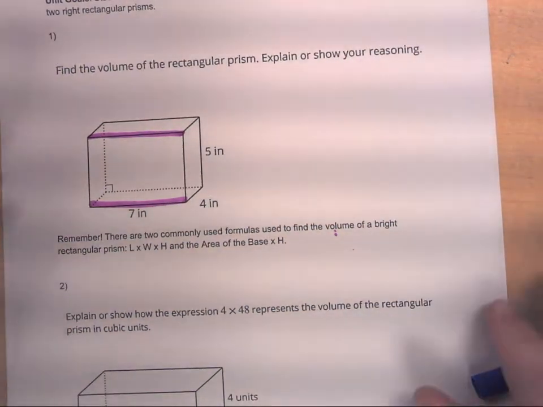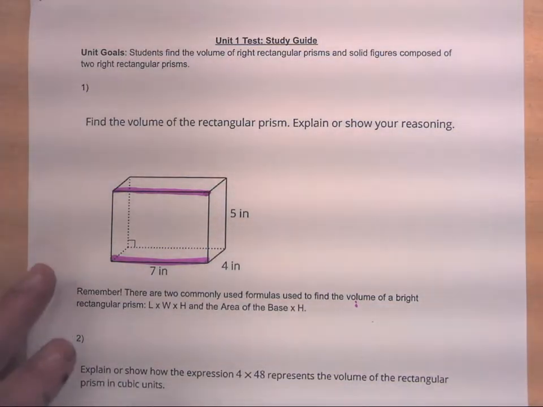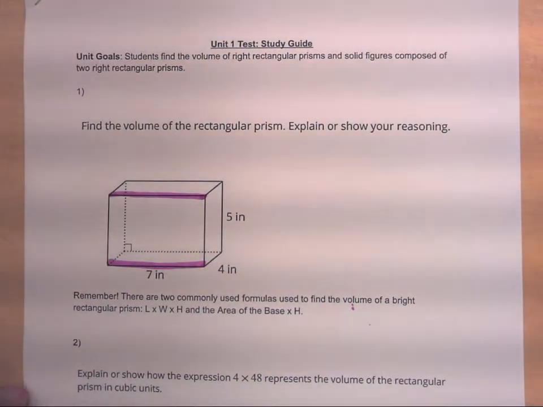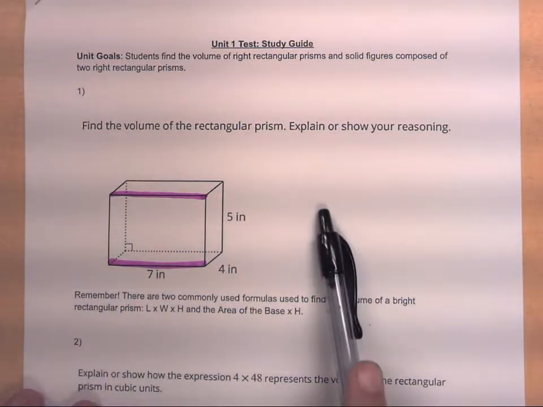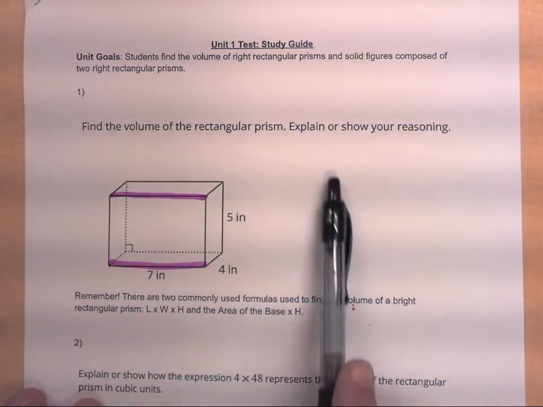Okie doke, so I want to go over the study guide for the Unit 1 test. This test will be administered this Monday. Alright, so problem 1 is asking us to find the volume of this prism here. And of course we need to explain or show our reasoning.